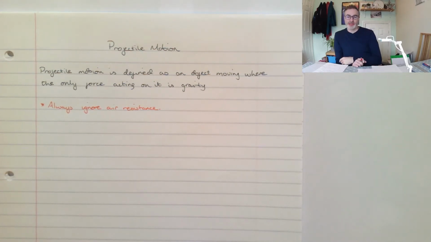But what wouldn't be a projectile is you could have a plane flying, for example. And so a plane flying, you're having a number of other forces acting on that, such as, well, the engines would provide the thrust to make the plane move forward, but also the plane having wings, you would have a lift force created by the air moving over the wings. And so there would be a number of other different forces acting on that.